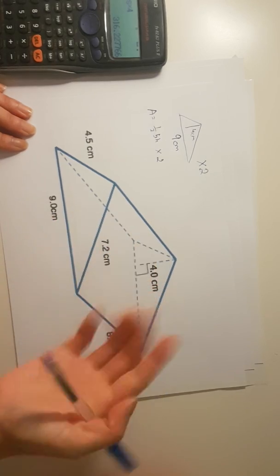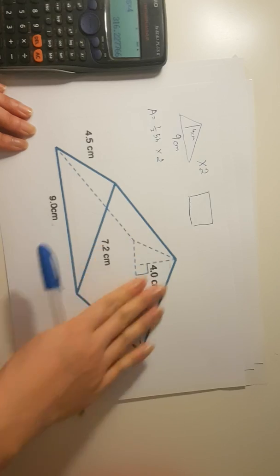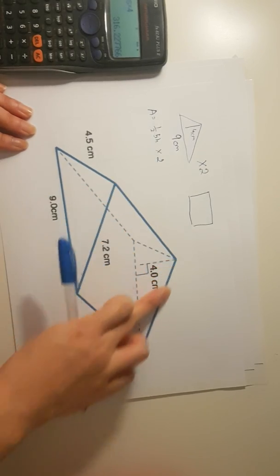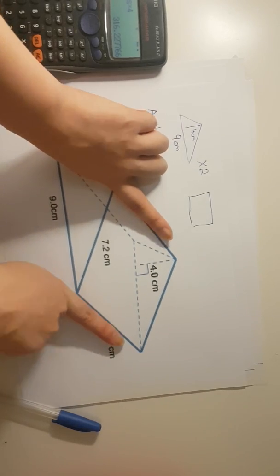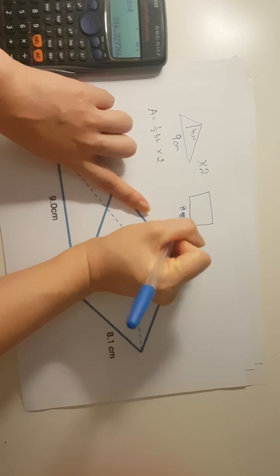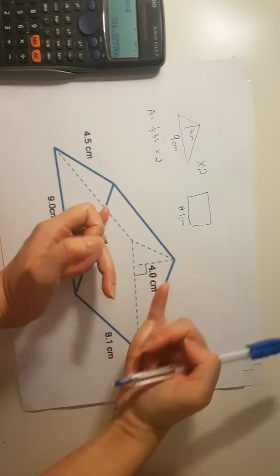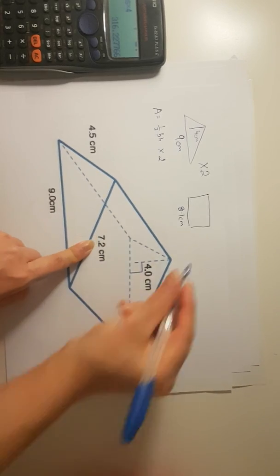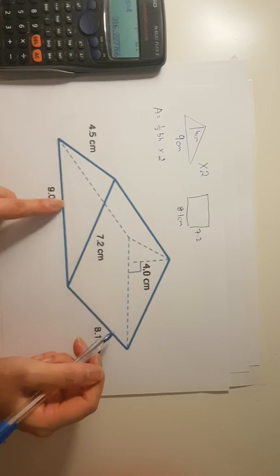So I'm going to pull the faces off one by one, starting with this big one up here. What do I know about this big rectangular face here? I know that one of the sides, or 2 of the sides, is 8.1 centimeters in length. And I know that the other side is 7.2. Okay, that's rectangle number 1.